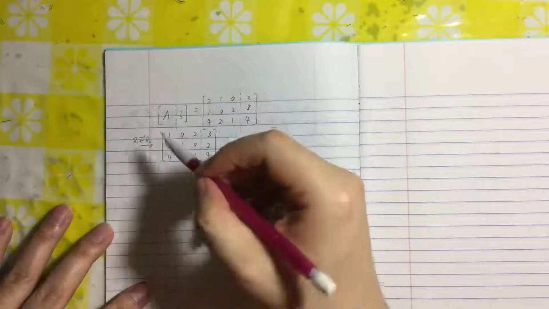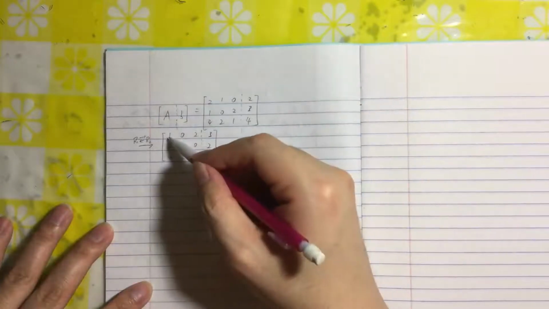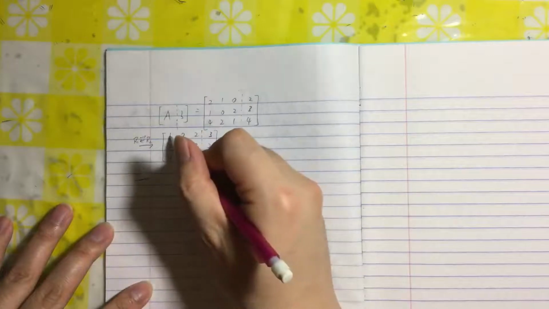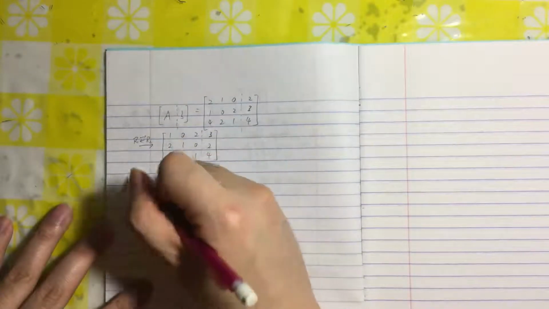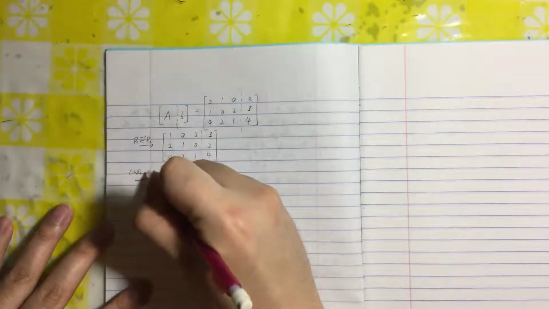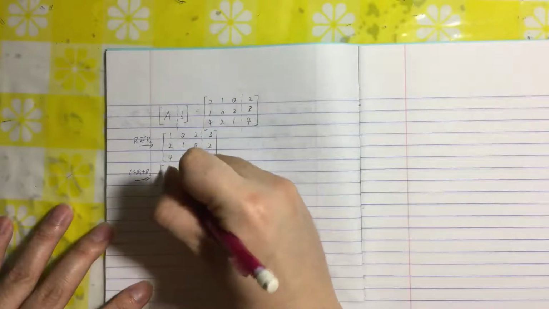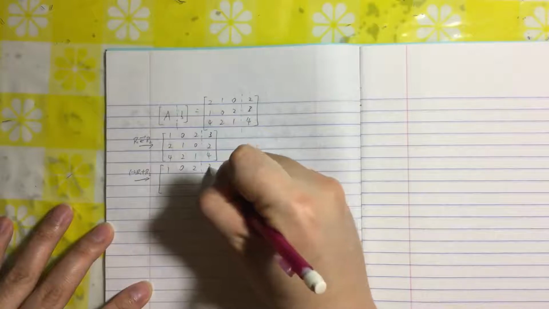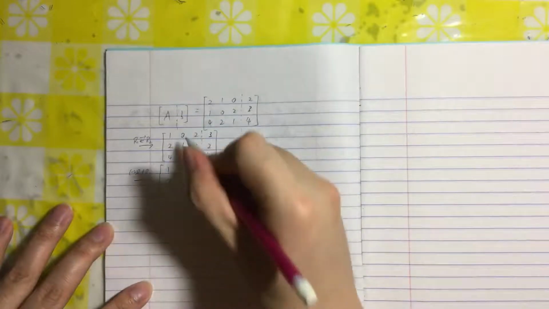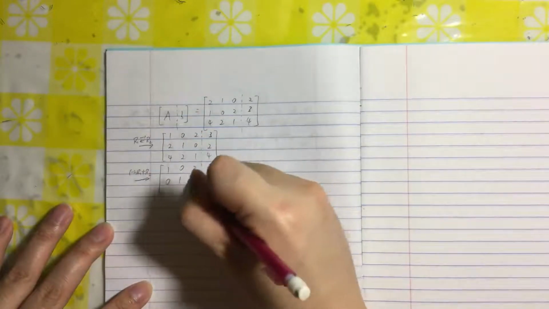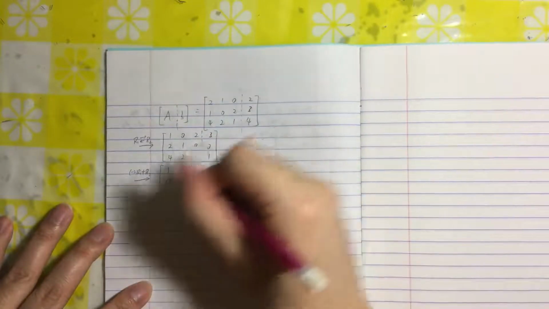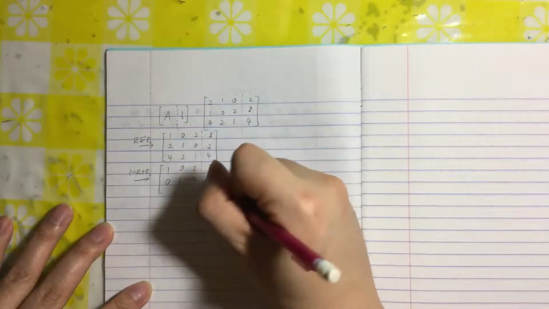Next, I try to make all entries below the leading one to be 0. I multiply the first row by -2 and add it to the second row. I get 1, 0, 2, 3. That's 0, 1, -4. -2 times 3 is -6. -6 plus 2 is -4.